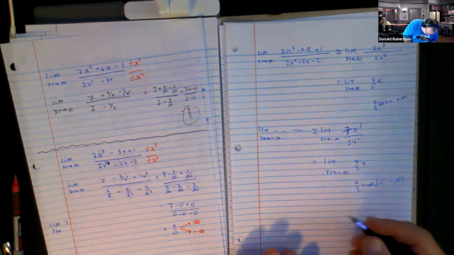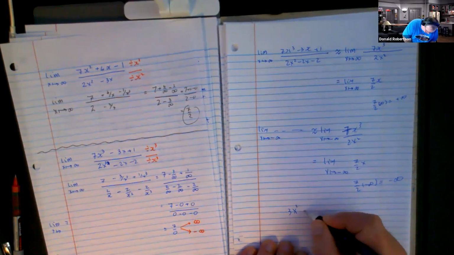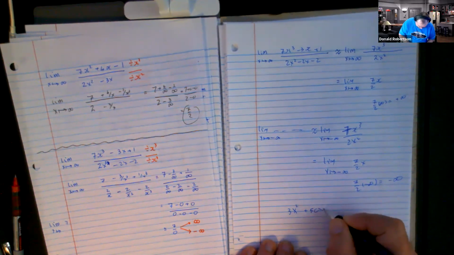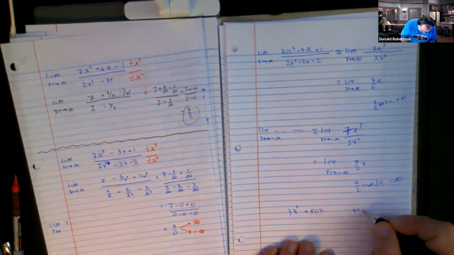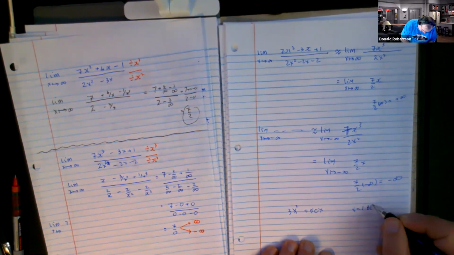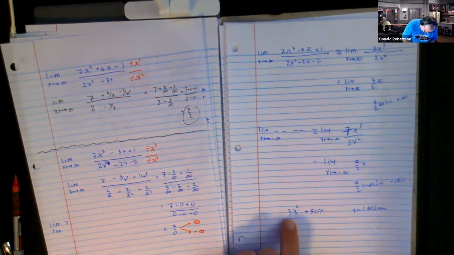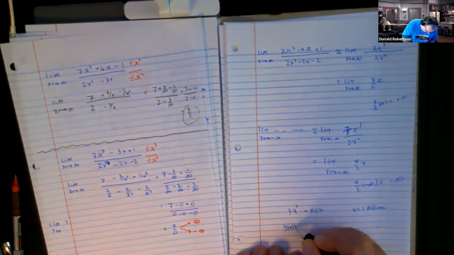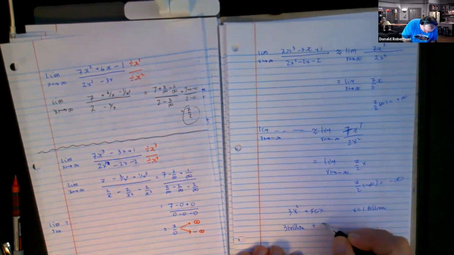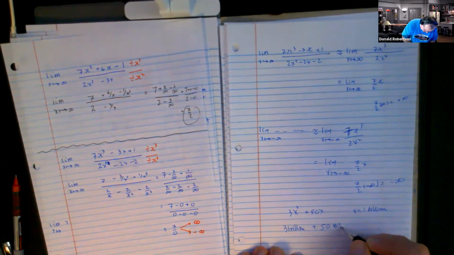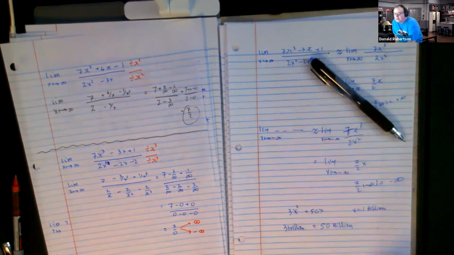Give you a simple example. Suppose I had 3x squared plus 50x. Do you know if x was, say, a billion? That would be 3 trillion plus 50 billion. In the big scheme of things, do you think 50 billion is going to do much damage to 3 trillion? You see, the 3 trillion is where most of the value of the answer comes from. It comes from the first term. So that's the kind of argument I'm making.